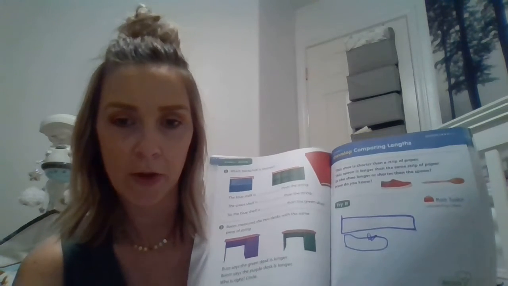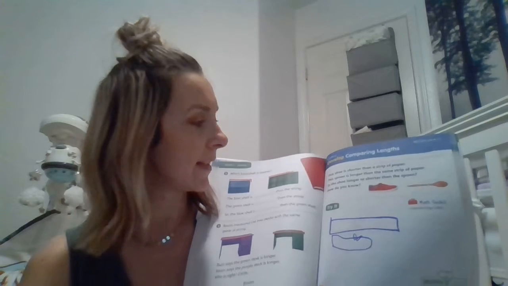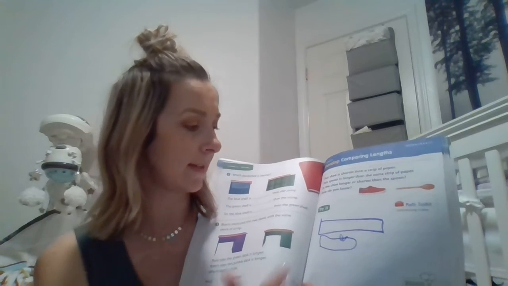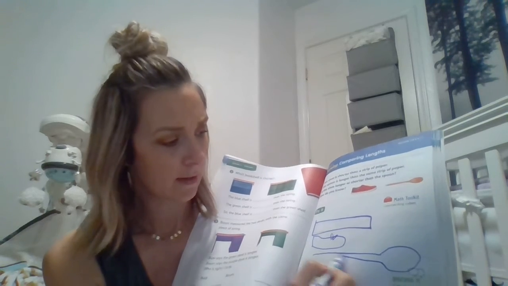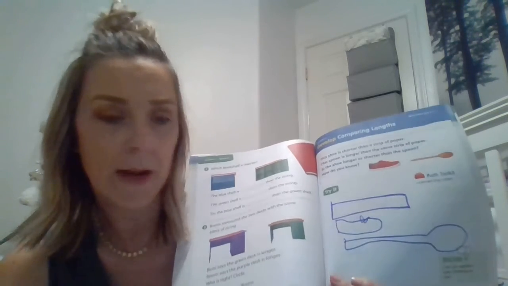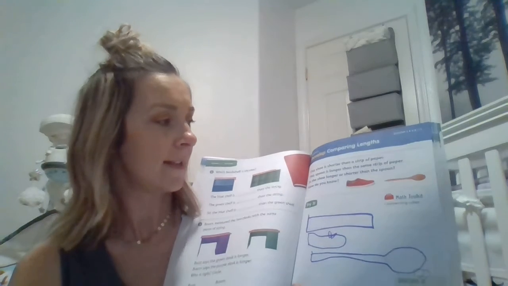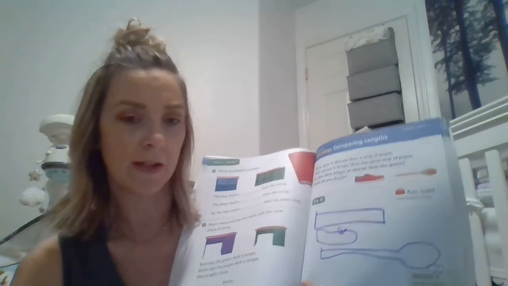And I just made it smaller than the strip of paper. Then it says the spoon is longer than the same strip of paper. So now I need to draw a spoon that's bigger than the paper, right? Then it says, is the shoe longer or shorter than the spoon?